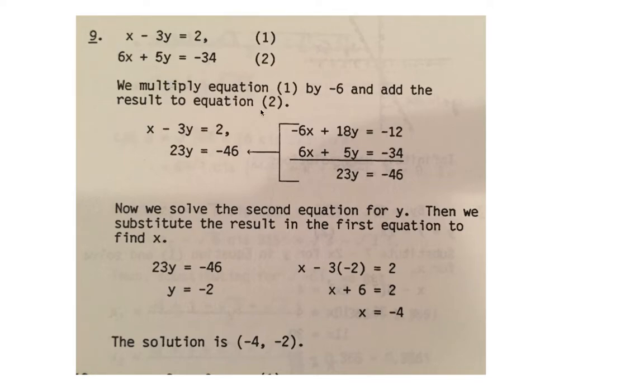So when you do that, this top equation times -6 becomes -6x plus 18y equals -2, and then when you add the two together, the x's eliminate, and you get 23y is equal to -46. And so there it is. You can divide the bottom equation by 23 to get y equals -2, and back substitute into the original equation. If y equals -2, you can put it into either one of the original equations, and there you choose the top one, and you get x is equal to -4. So the solution is -4, -2.